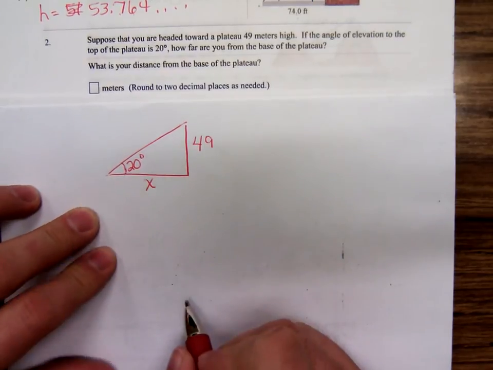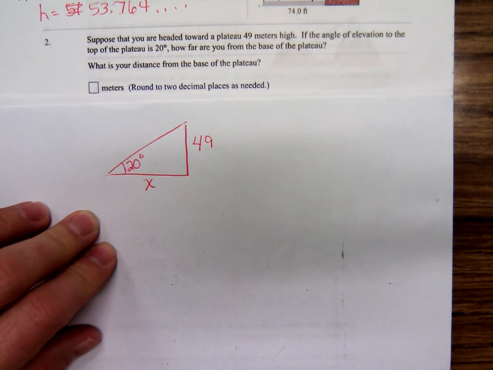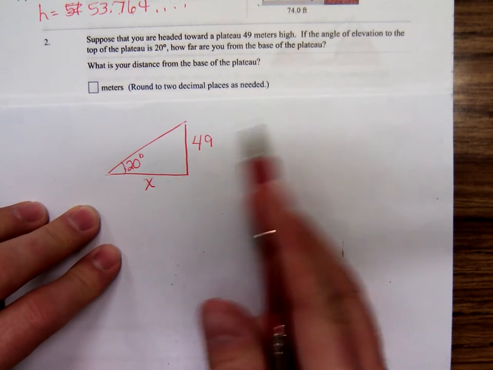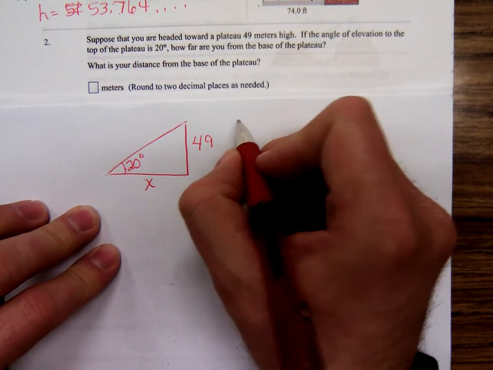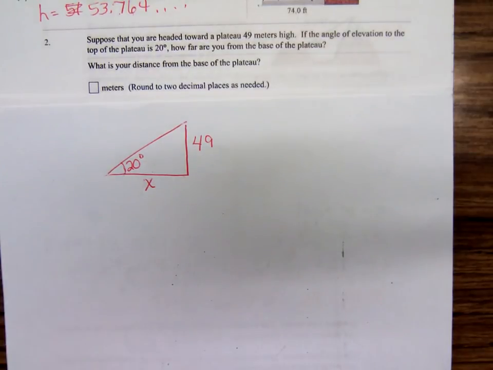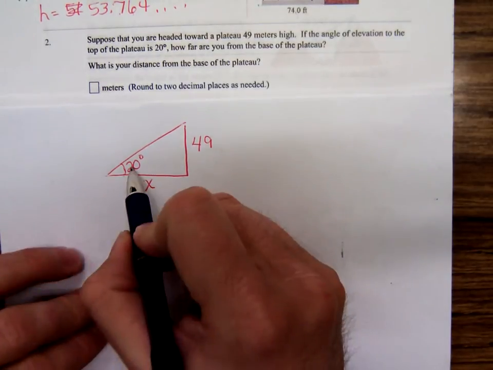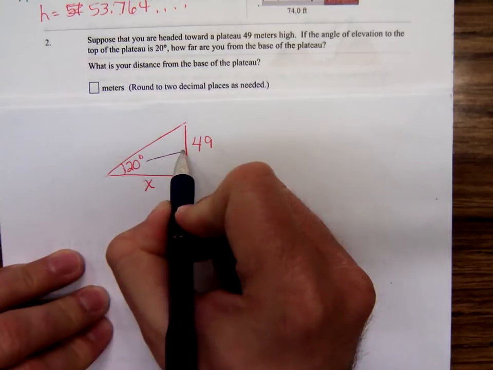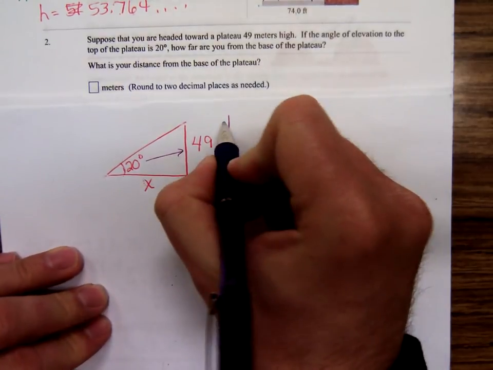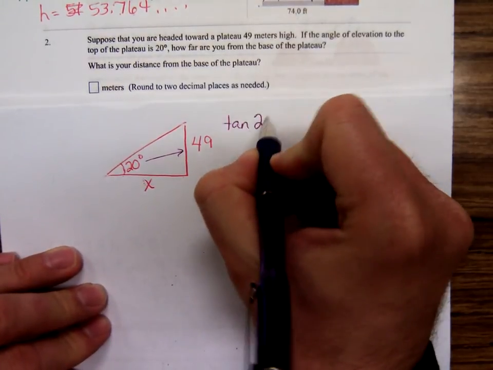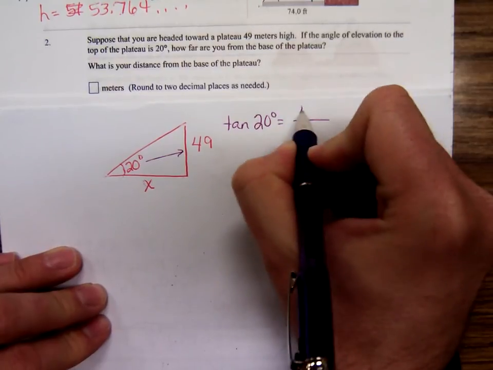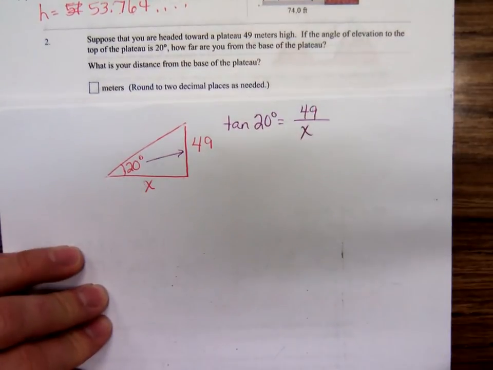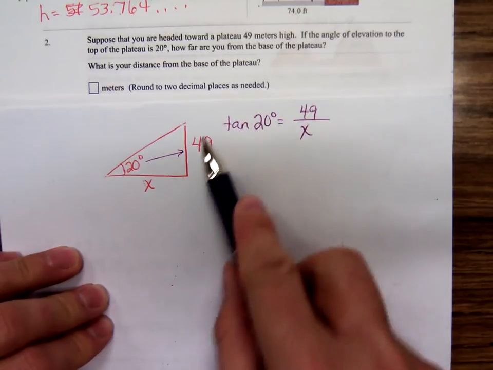I guess I could use d for distance, but I'm using an x there. And once again, which trig function is this one going to be? That would be opposite over adjacent. It's another tangent. Tangent 20 degrees is 49 over x. Opposite over adjacent.